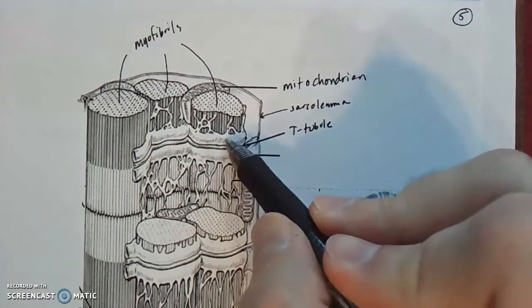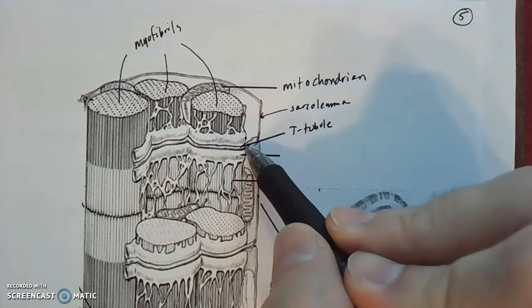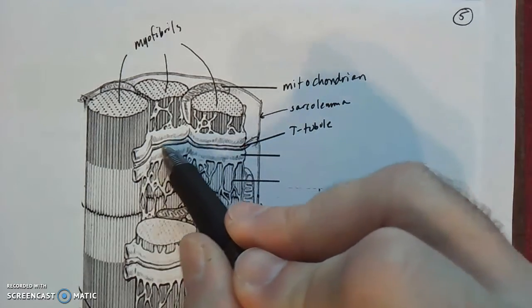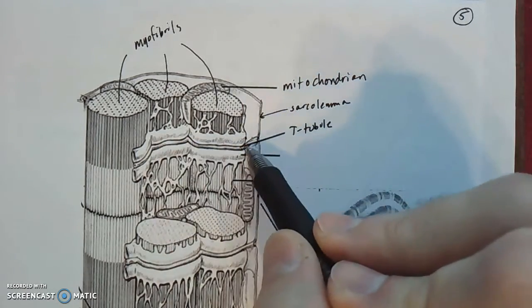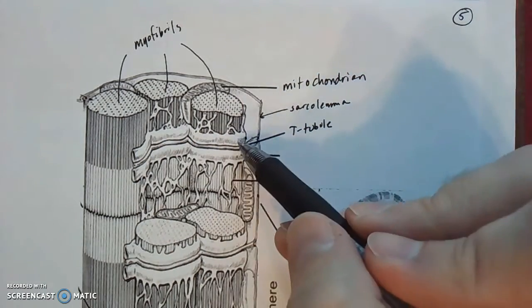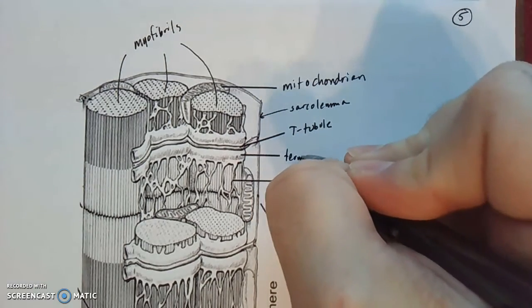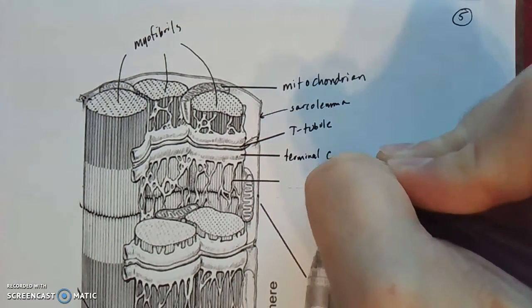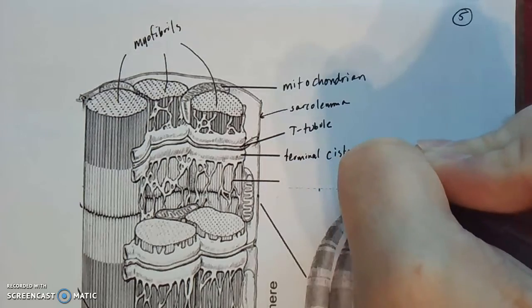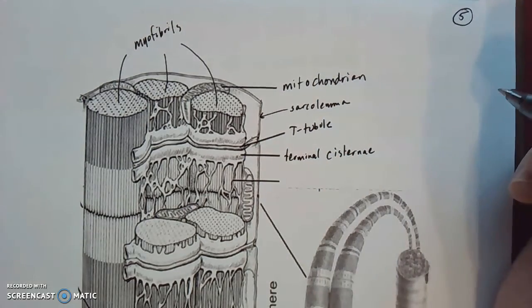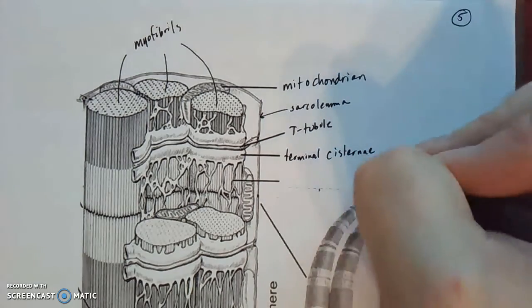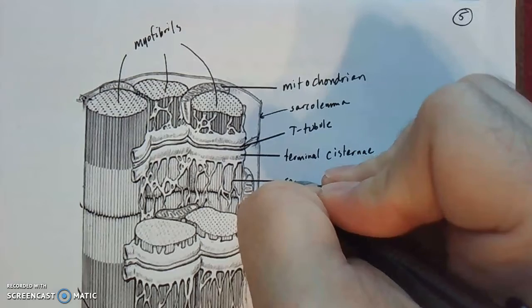We end up with these sacs that basically reside in a space created by the T-tubule. So it kind of surrounds that T-tubule. These are called terminal cisternae. And these are part of the sarcoplasmic reticulum.